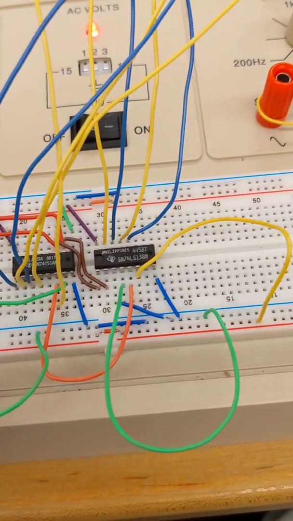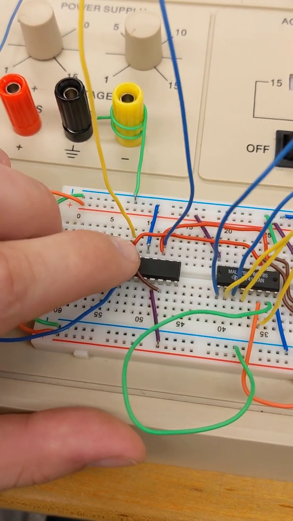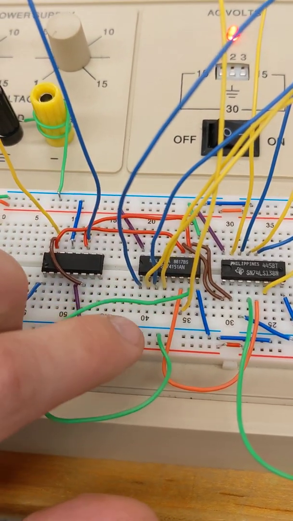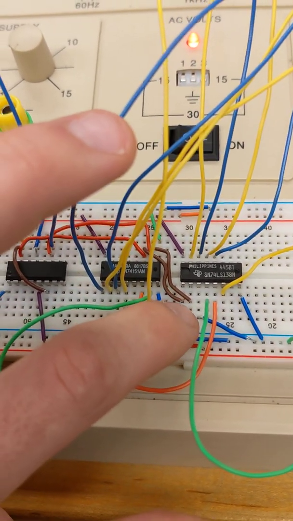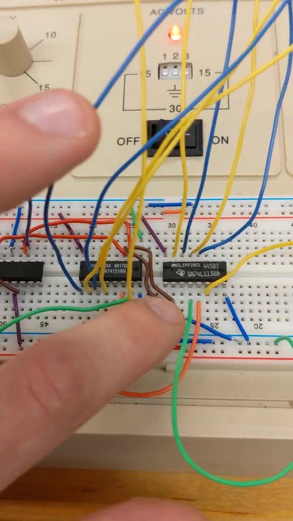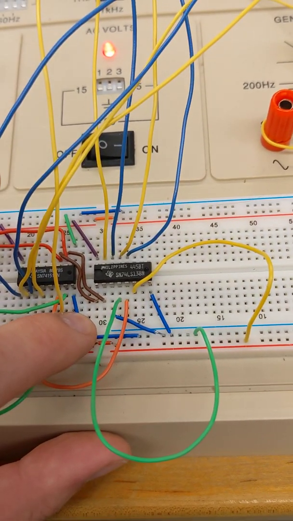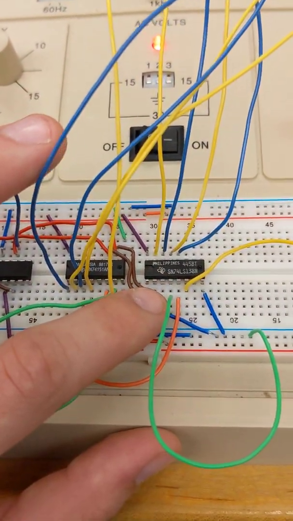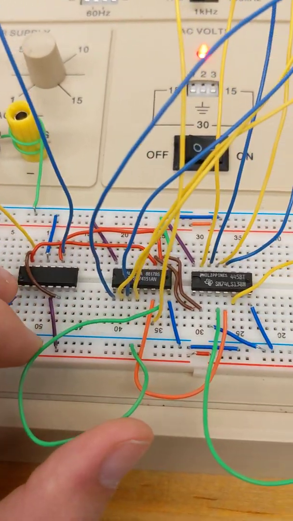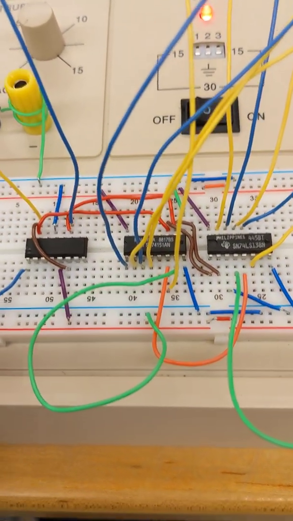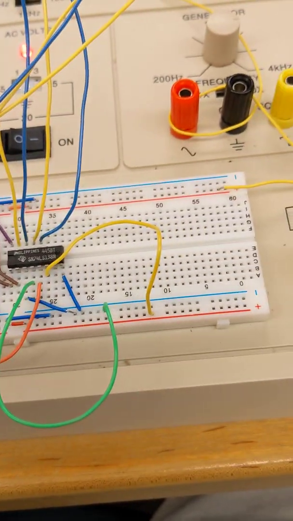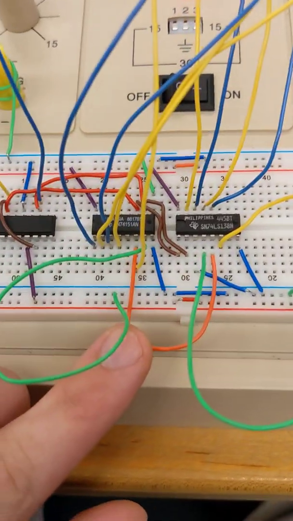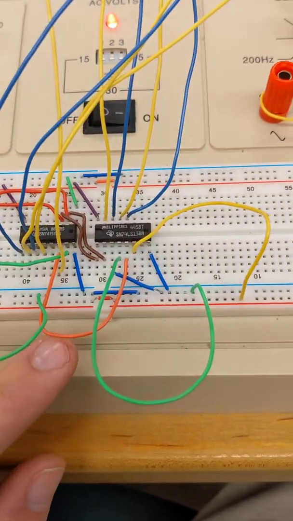So the LSB for the counter combination here is connected to the low select line on the 151 and in parallel with the low select line on the 138. As far as A2 and S2, A2 on the 138 and S2 on the 151, those aren't being used and are tied to ground. And so we have the output of the 151, this orange wire here, going to the 138.